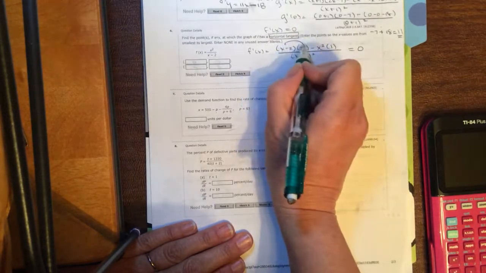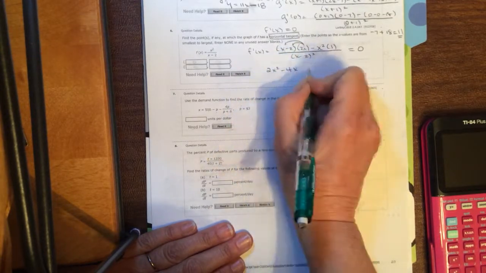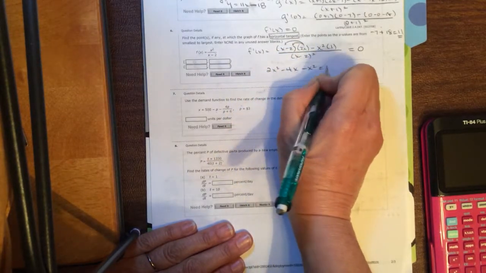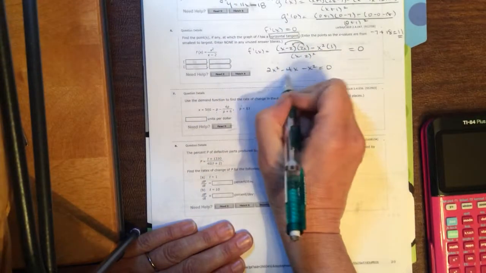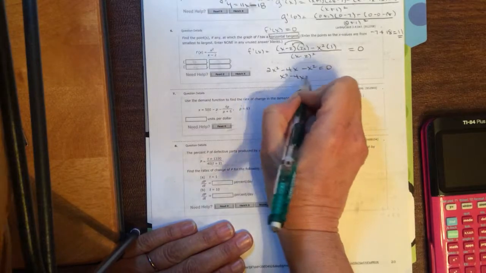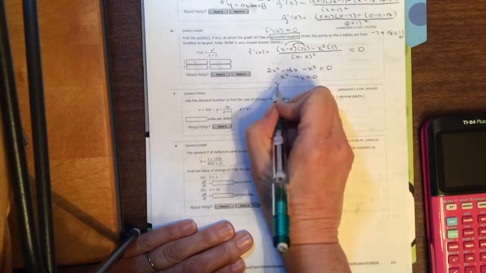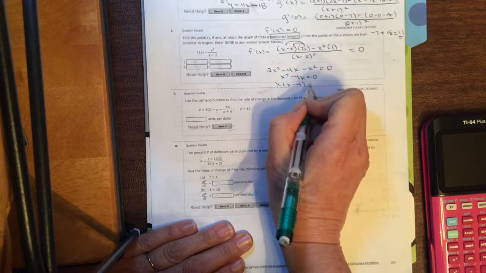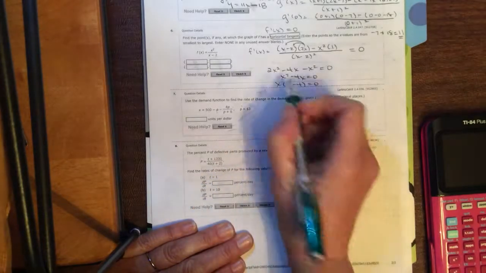I just want to know when 2x squared minus 4x minus x squared is going to equal 0. Or when x squared minus 4x is going to equal 0. Or when x times x minus 4, which is what it is in factored form, is 0. So now I know the answer.